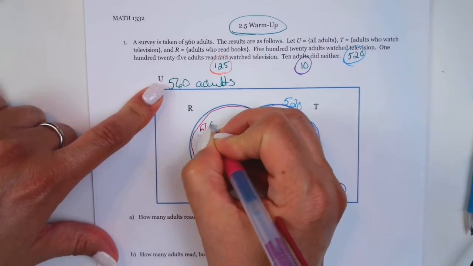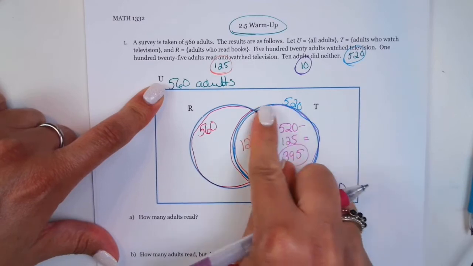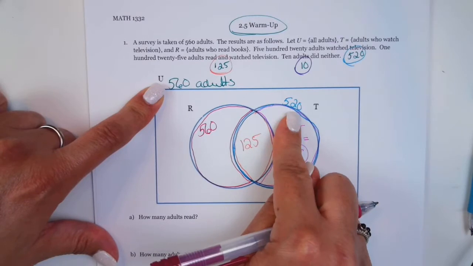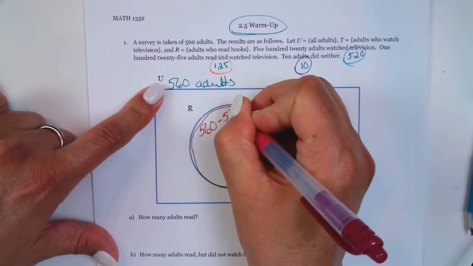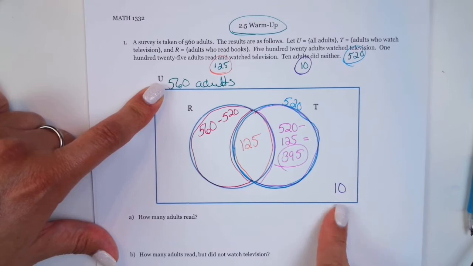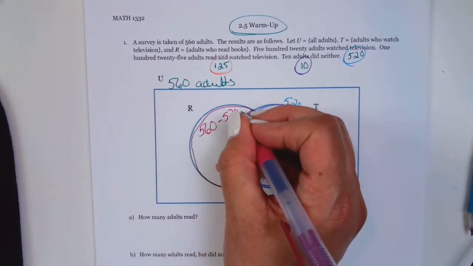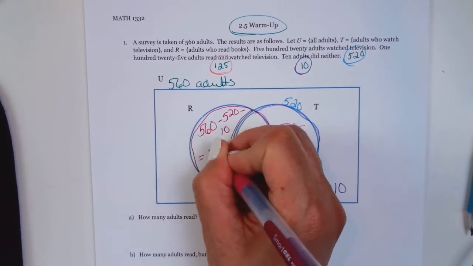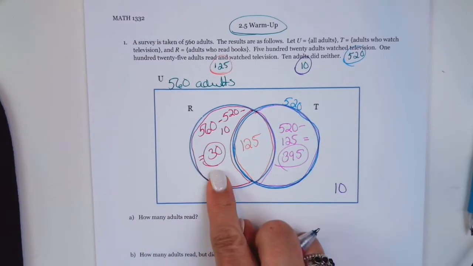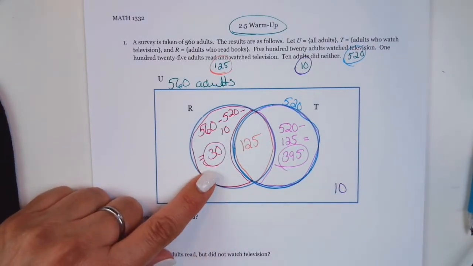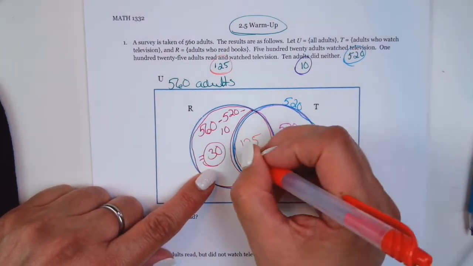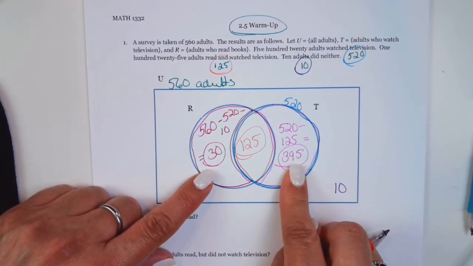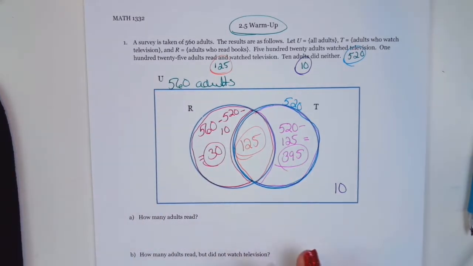So we're going to take that 560 and subtract the adults who watched TV, so we're going to subtract 520 from it. And then we're going to subtract the adults that did neither. So minus 10. And when we do this, we get 30. So 30 adults only read, whereas 125 did both and 395 watched TV only, out of the 560 adults.